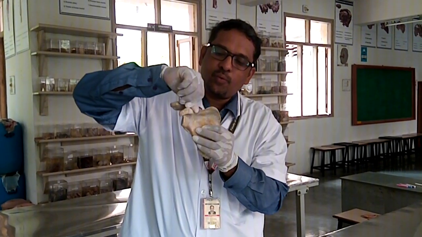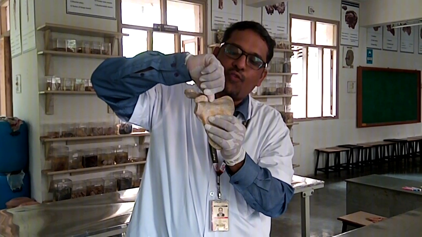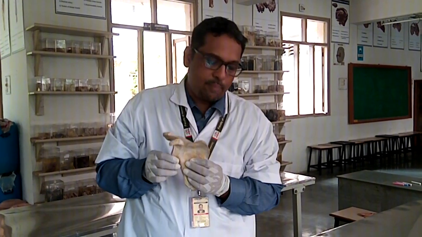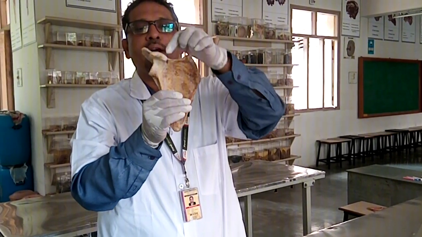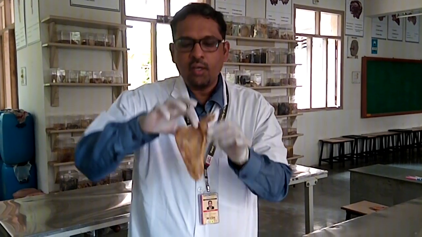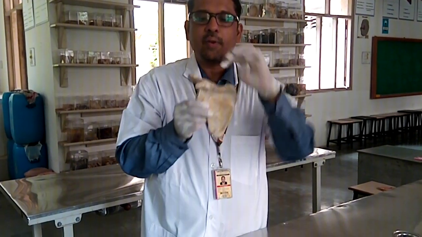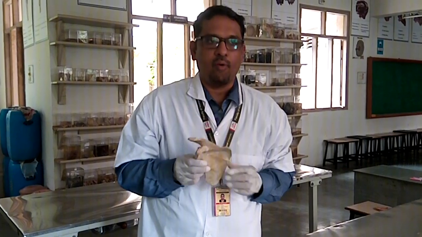This notch is bridged by a ligament and converted into a foramen. We call it the suprascapular foramen. In some specimens, you may notice the complete foramen. In some specimens, you notice the notch. So this we call the suprascapular notch on the superior border.